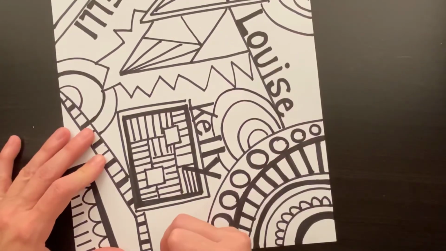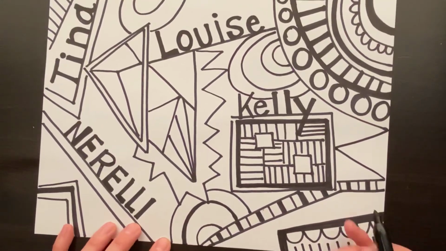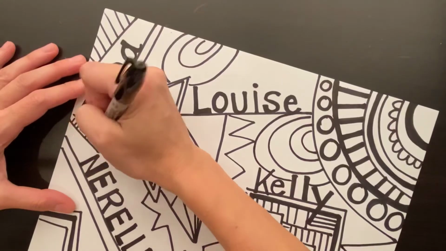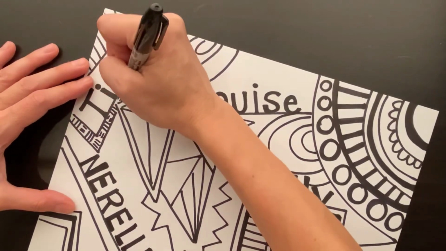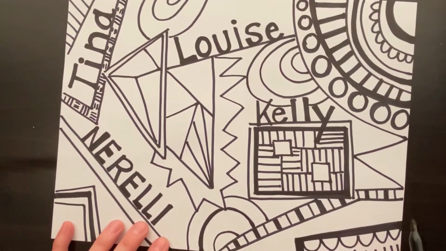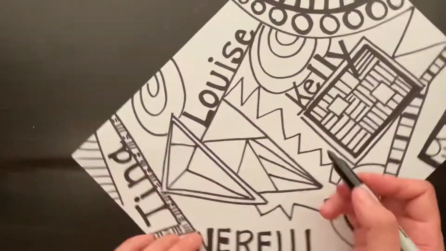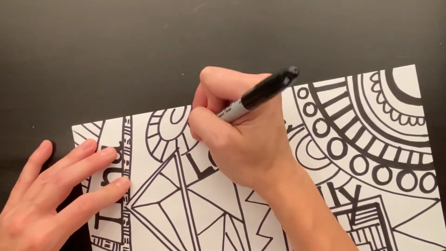Just keep on repeating different shapes, different lines, breaking up the space with lines until you have a full page of lines and shapes. You can also include some lines that make pattern, as seen there. Really decorate the entire artwork as best you can.